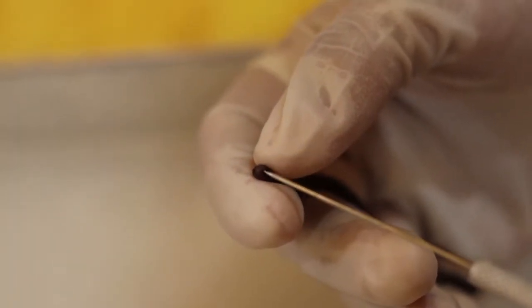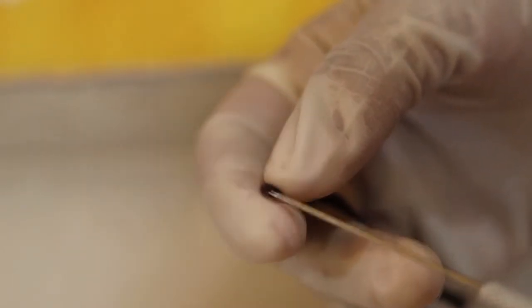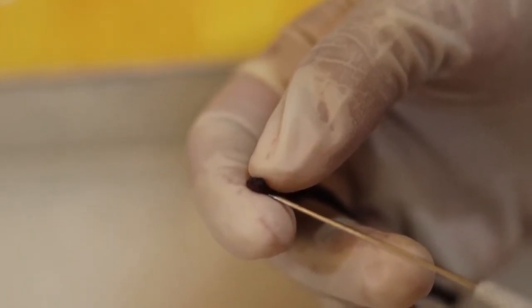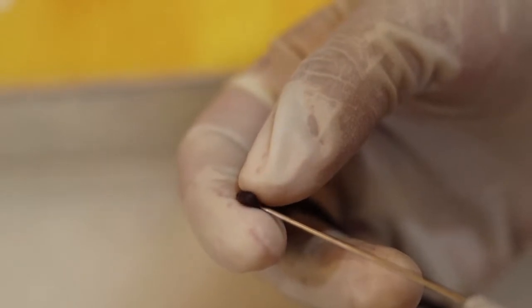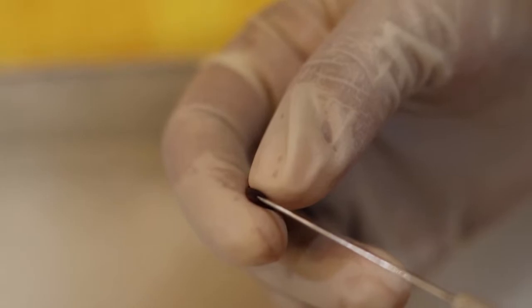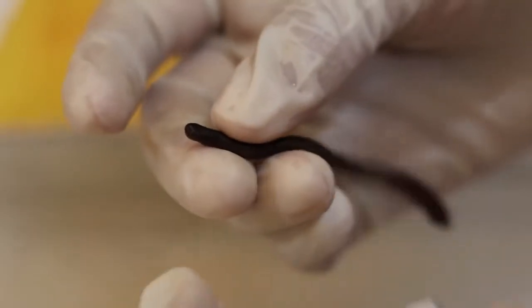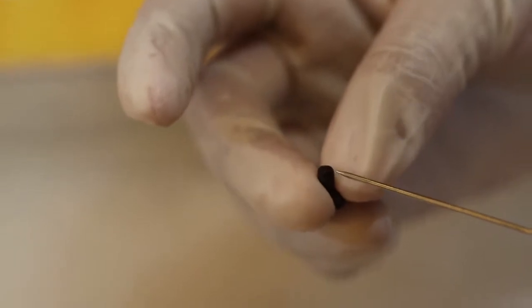Right here on the anterior part, you can see the mouth as well as the prostomium, a flap at the anterior end of the earthworm. You can see a small hole right here. And in the posterior end, we can locate the anus right here.